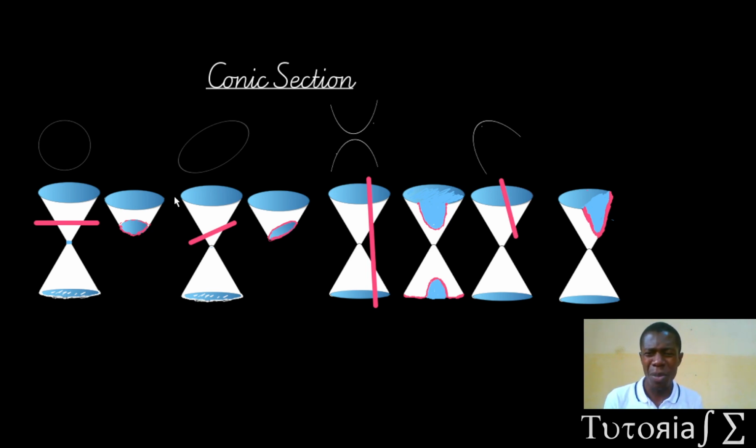So these are the possible ways that you can cut a conic. You can cut it on top here, you're just going to get a bigger circle. Down here, you're just going to get a bigger circle. You can cut it on top there, just a bigger circle, and so on and so forth. So these are the conics that we'll be looking at. We'll discuss them in details, but now you have a view of what conic section is all about.